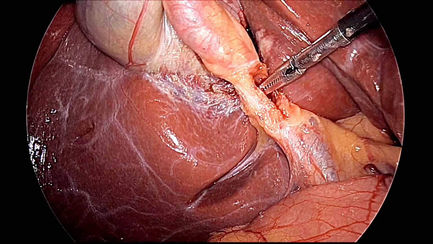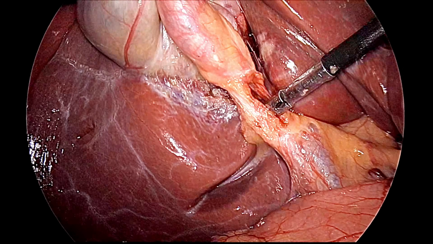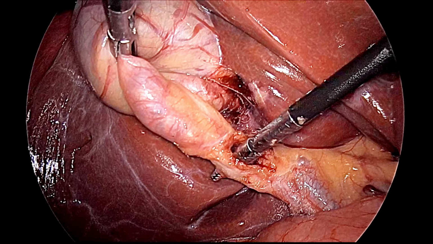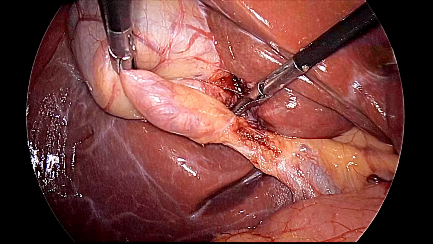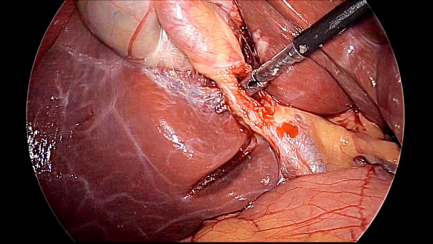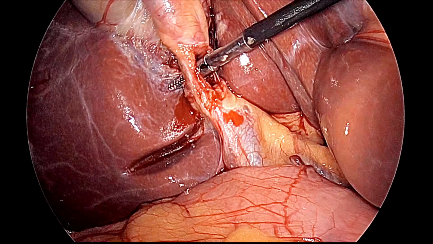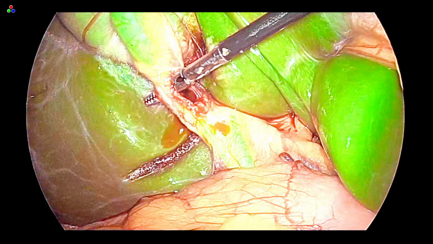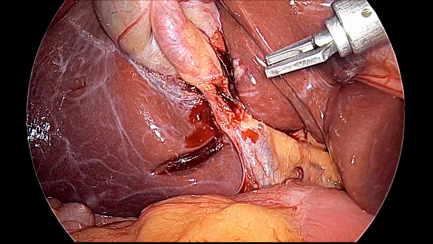So, this is the cystic duct and behind is the artery, and this is the critical view of safety. We can see this is the anterior window and behind is the posterior window, and now it is fully confirmed. And again you can turn the ICG mode on, and you can look at the duct and the CBD clearly.